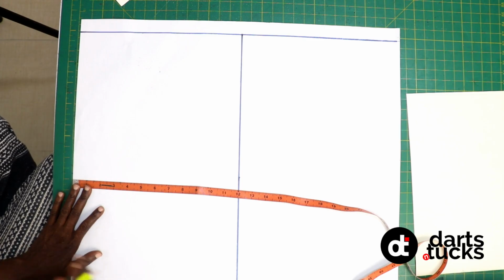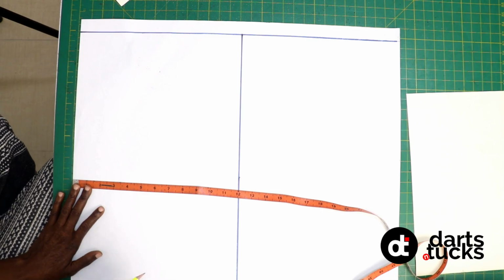Your fit will have problems. The reason is that the distribution of the body at the front is different from the back for all the circumferences that I mentioned. Your bust, your waist, your hip. They are the 3 most important circumference measurements in pattern drafting. I hope this is clear.